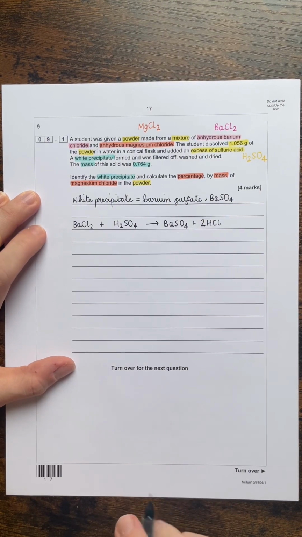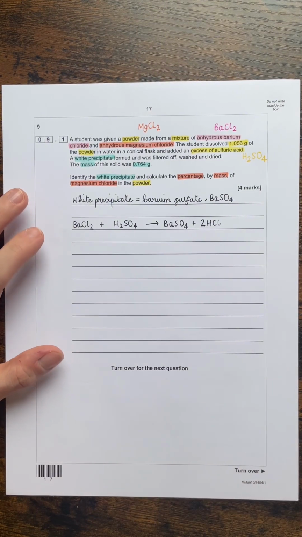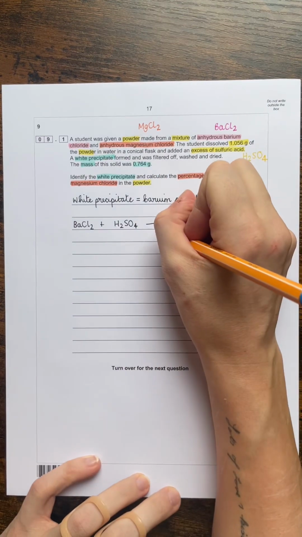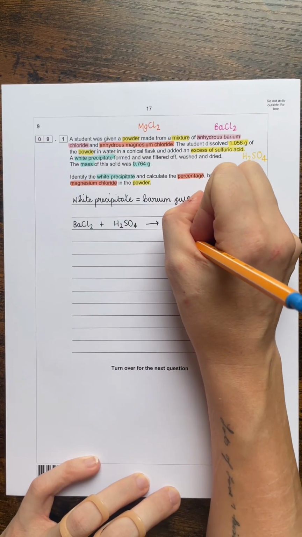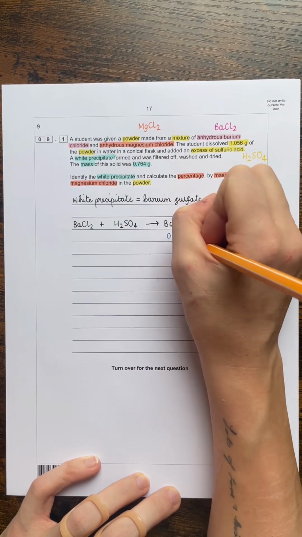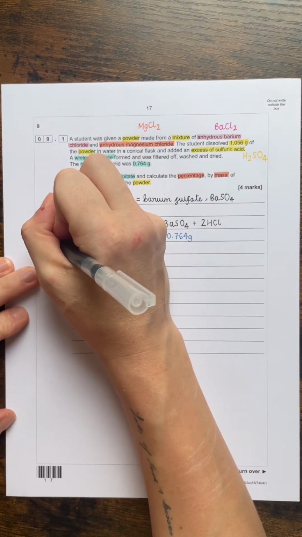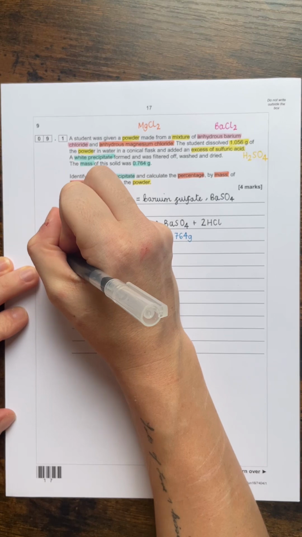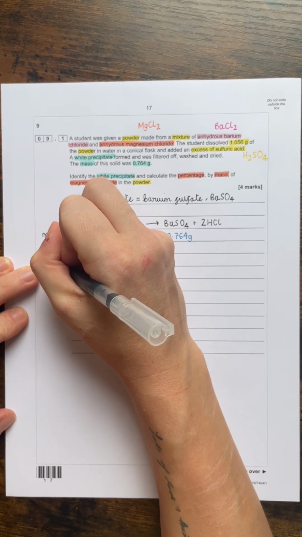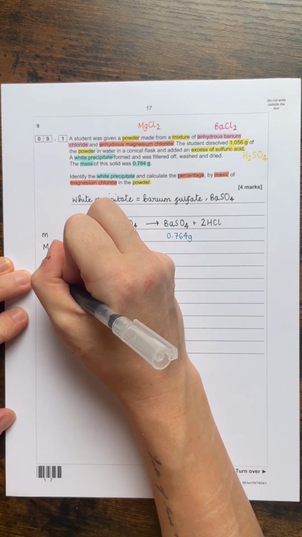So what we now know is that the mass of the white precipitate is 0.764 grams.